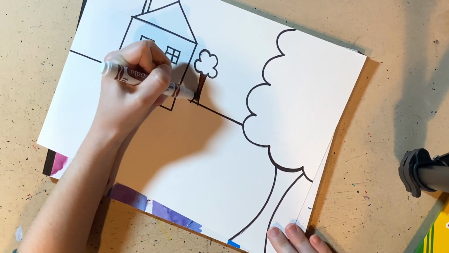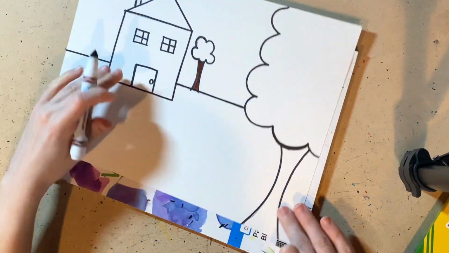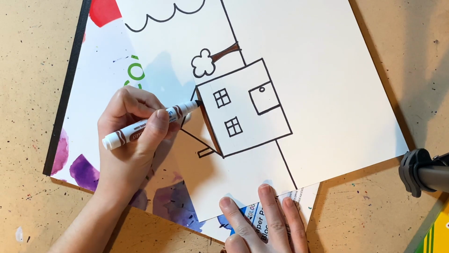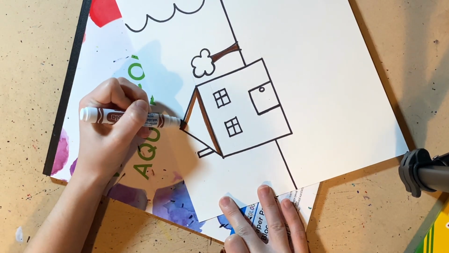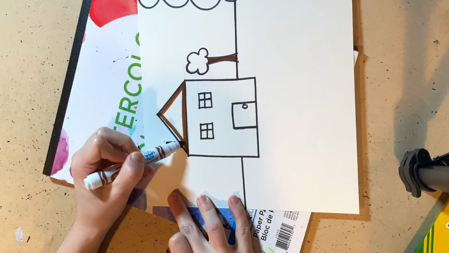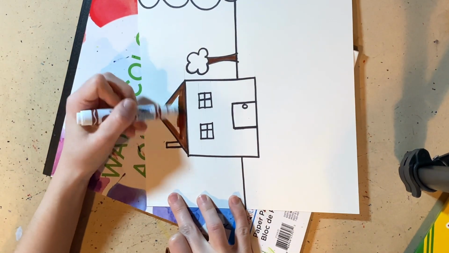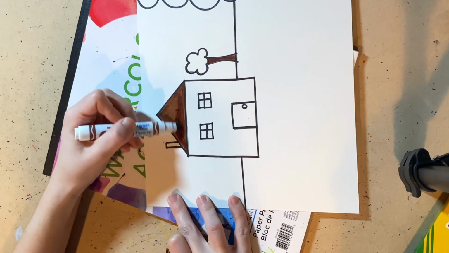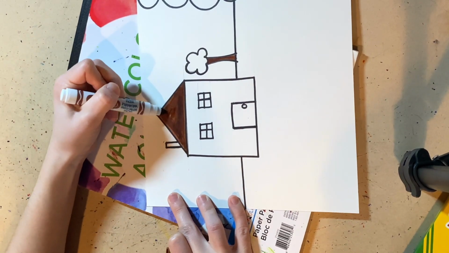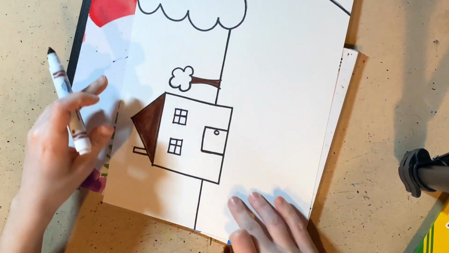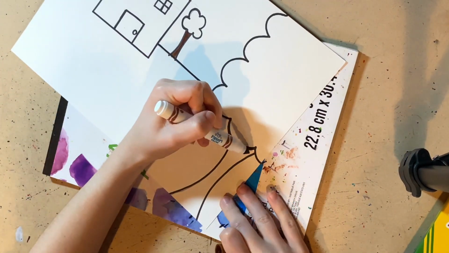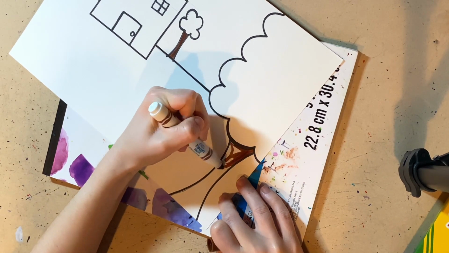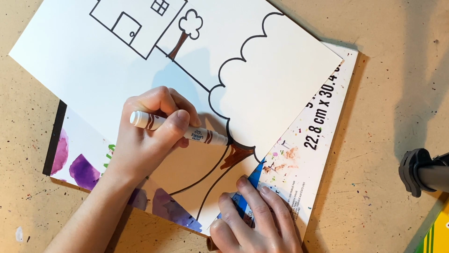tree trunk. Then I'm going to do the roof, which is going to be brown too. And you're going to copy the same colors. Now, if you don't have brown, you can use orange for the roof and orange for the tree bark, that's okay. And now I'm going to color the tree trunk for this tree.